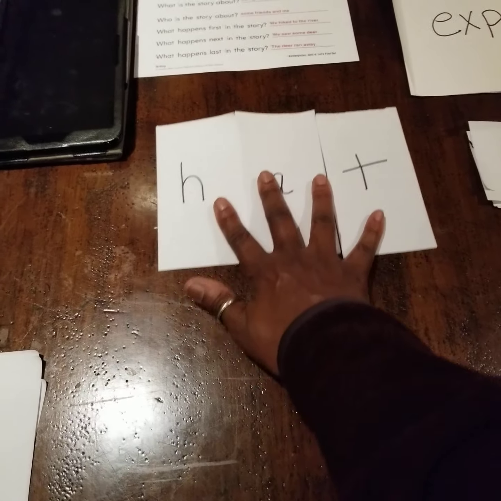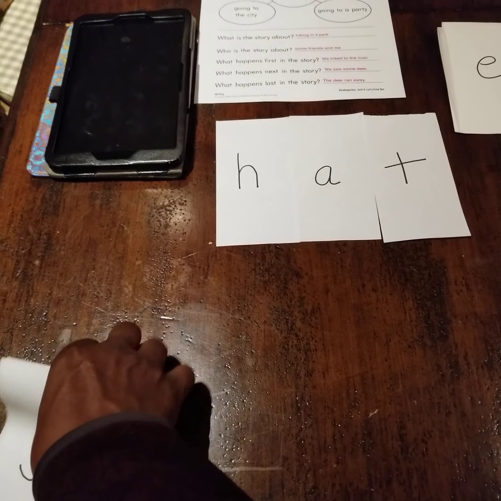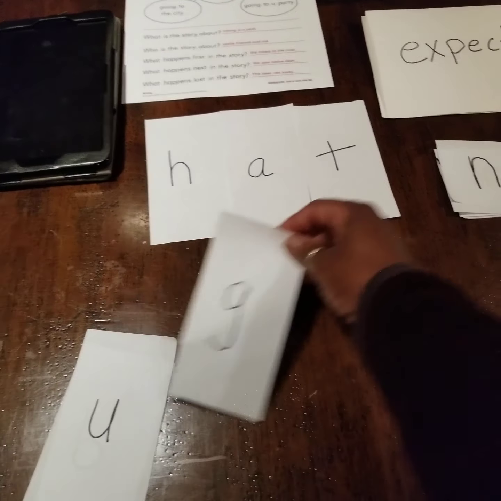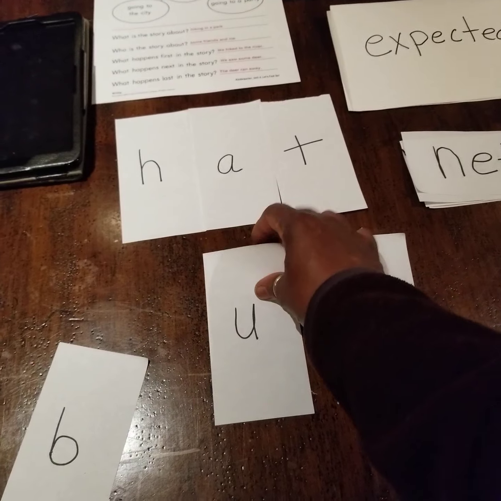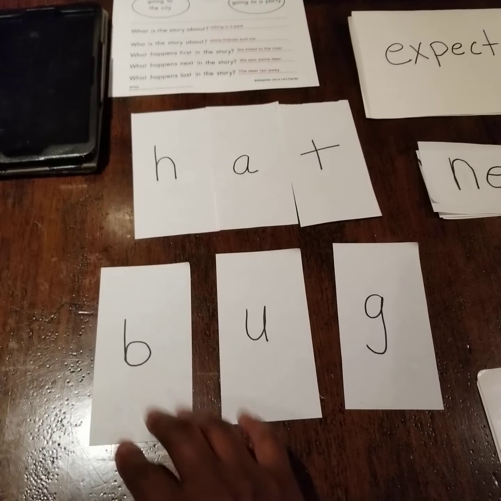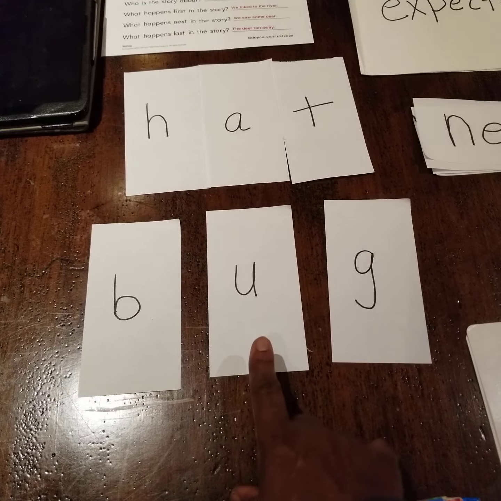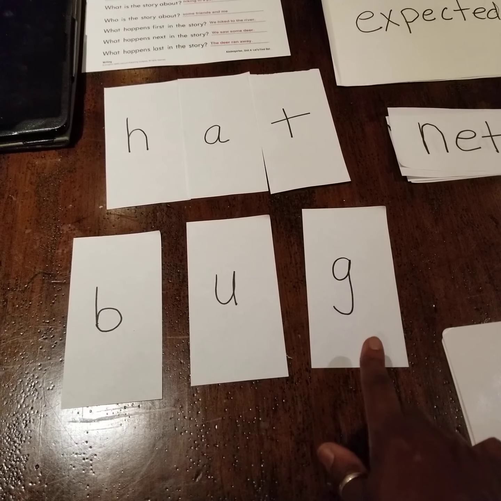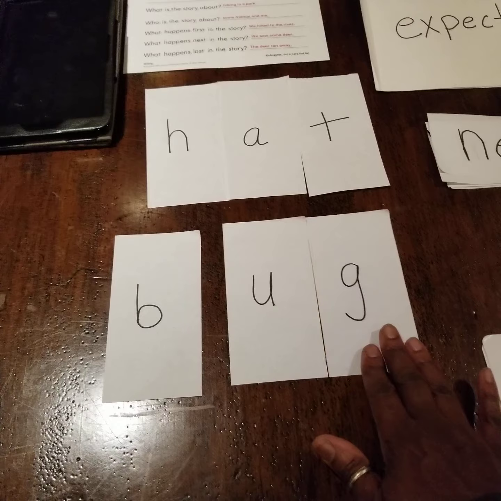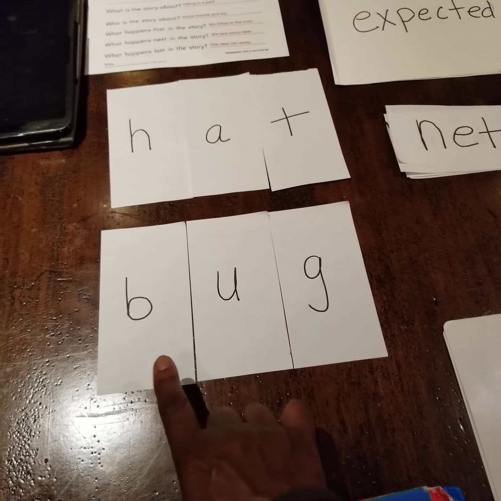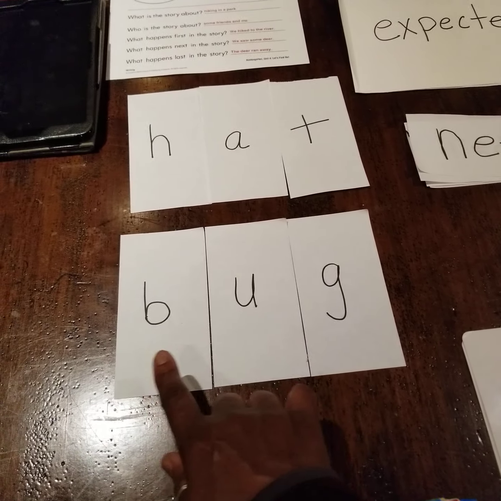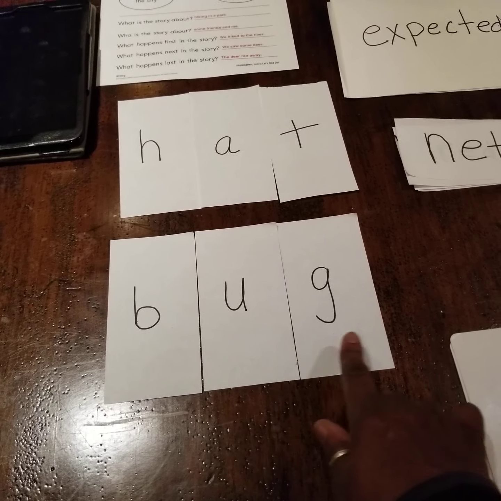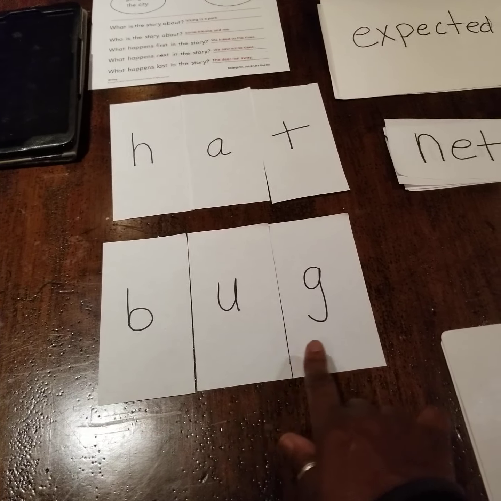Good job. Our next word, separating the sounds. And we have b, u, g. And if we bring those sounds together, bug, bug. Good job.